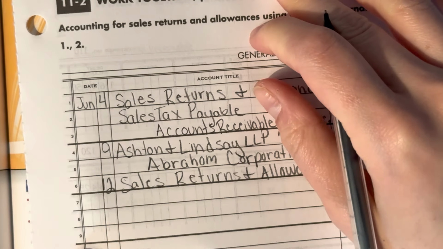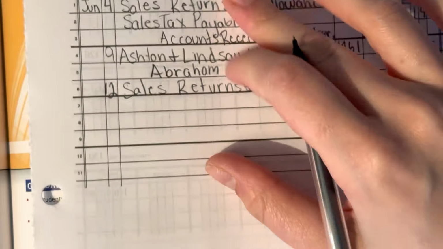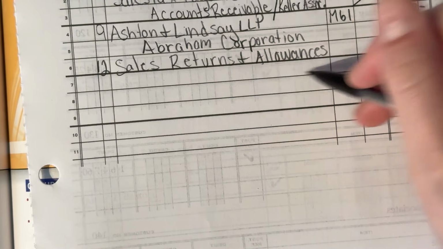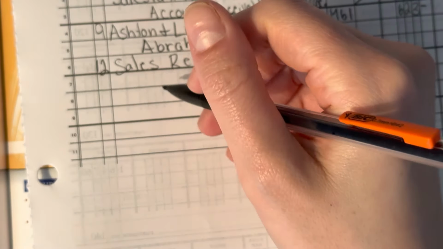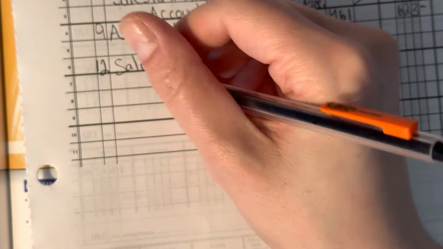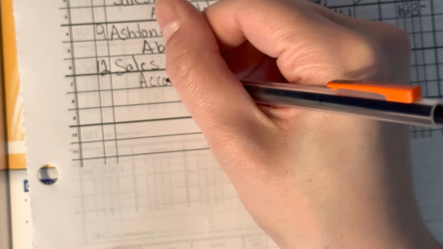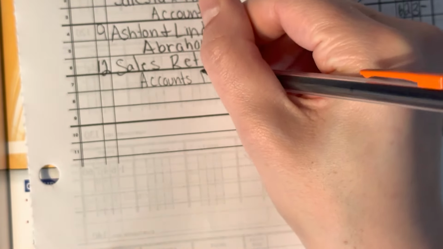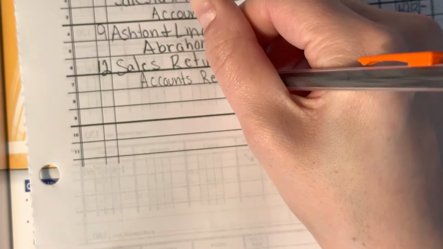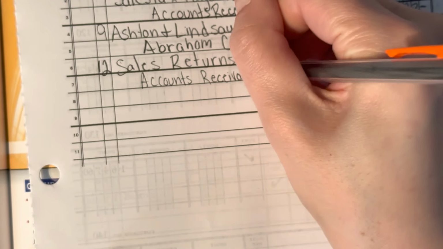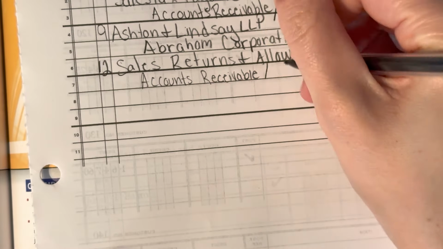Let's see. Granted them credit because of damaged merchandise. This would be an allowance. And it goes right from their accounts receivable / Lambert Schools.